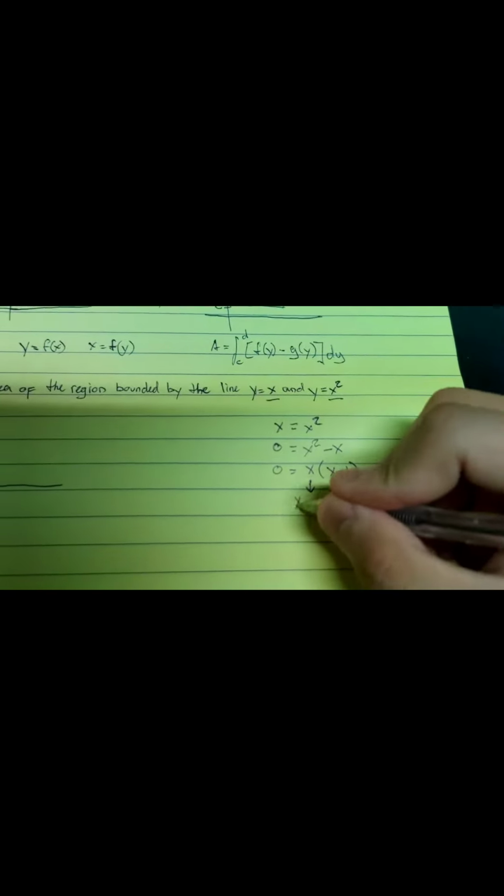And then by using the zero product property, just like we did on our previous problem, we can get x equals 0 and x equals 1.